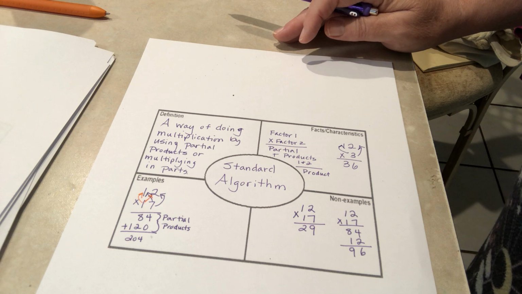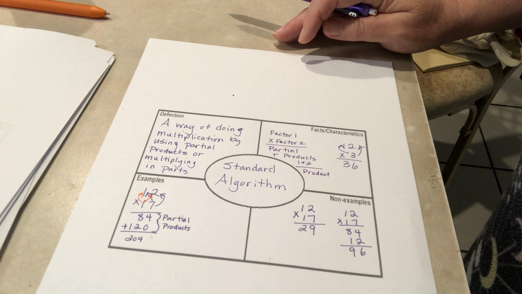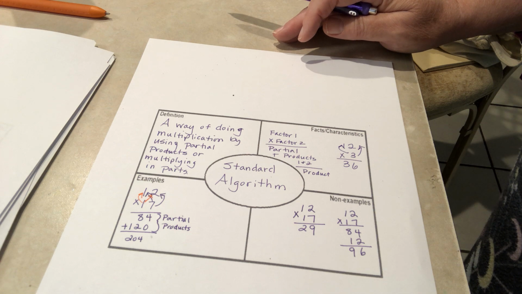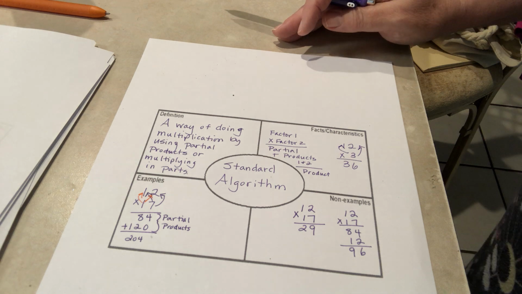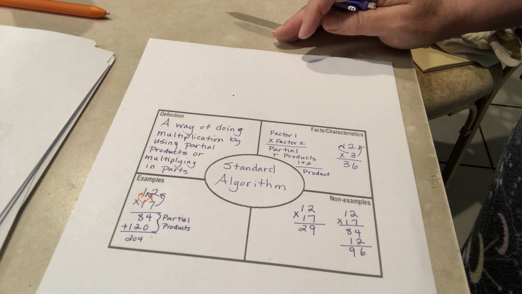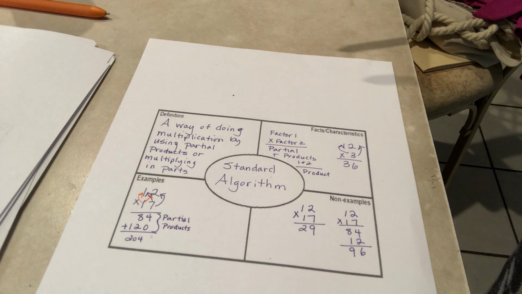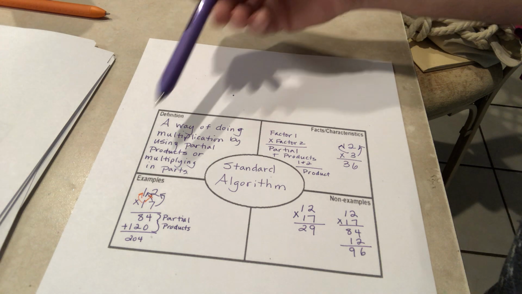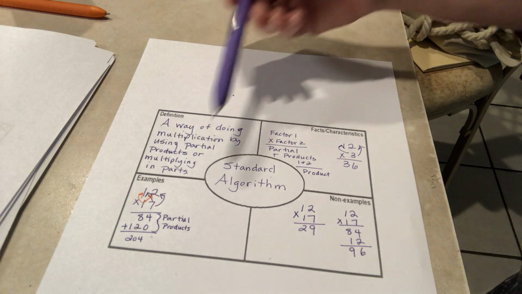However, I know that on the assessments, they just have to come up with an answer because it's multiple choice. So if they choose to do the box model, they do the box model. But I'm trying to move them away from that because I told them that's not the way the world does things. So, a way of multiplying using partial products or multiplying in parts.